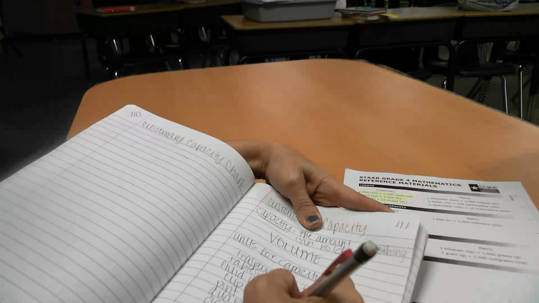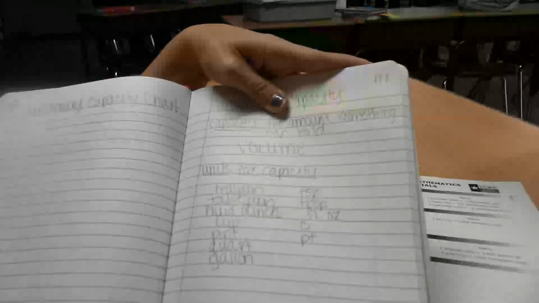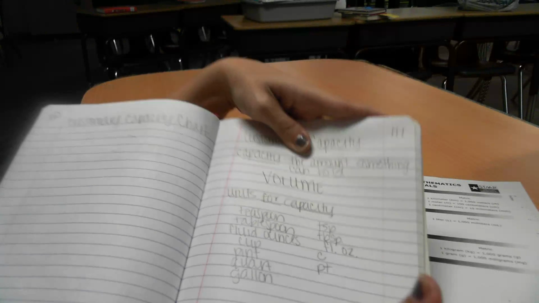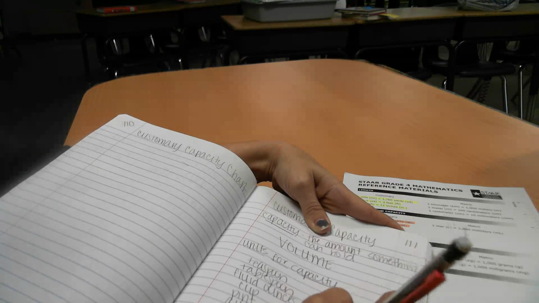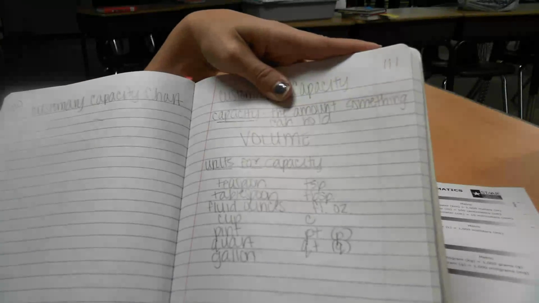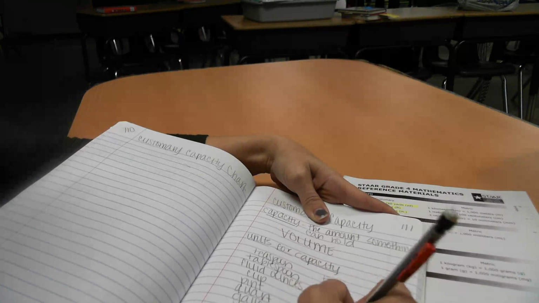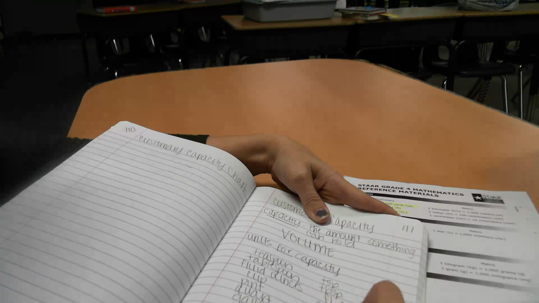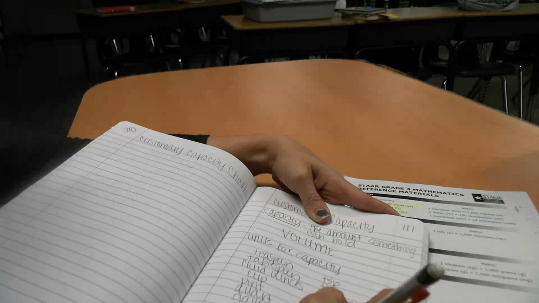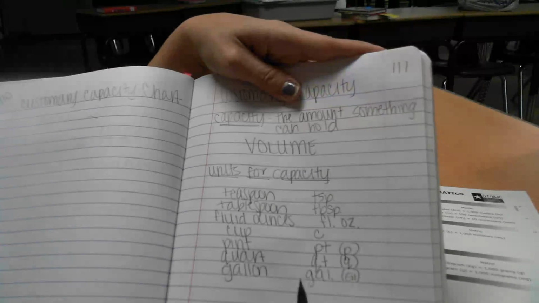Then cup is C, pint is P or PT, usually PT, but you will see it as P sometimes, so I'm just going to put that in parentheses over here. Quart is QT, but sometimes you will see it as Q also, so we're going to put that in parentheses also. And then gallon, you usually see as GAL, but once in a while, it might be a big G, lowercase l, but rarely. You'll mostly just see this.